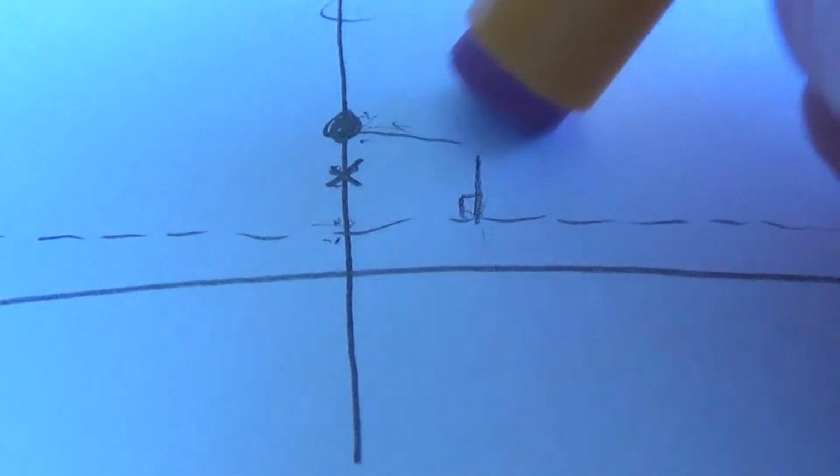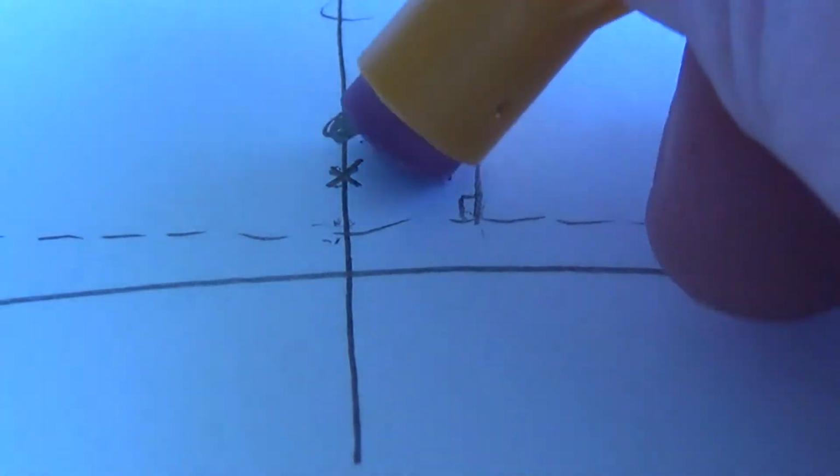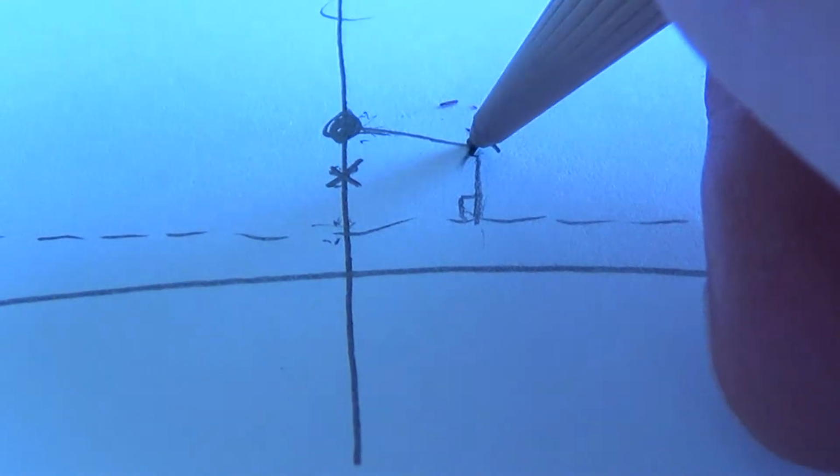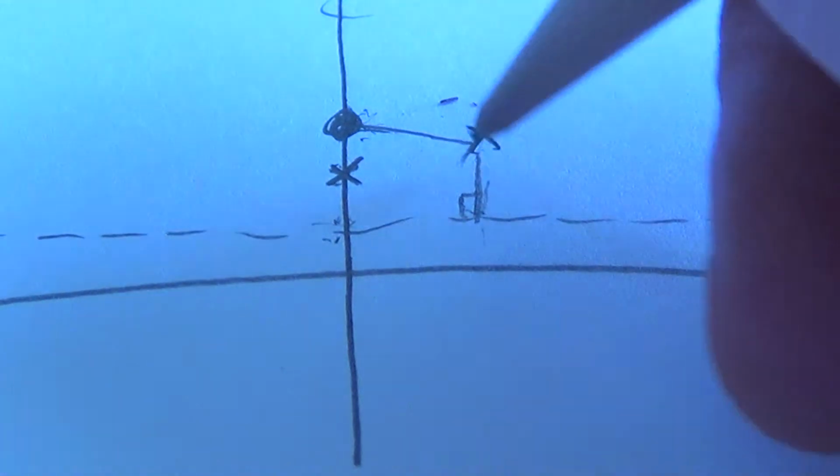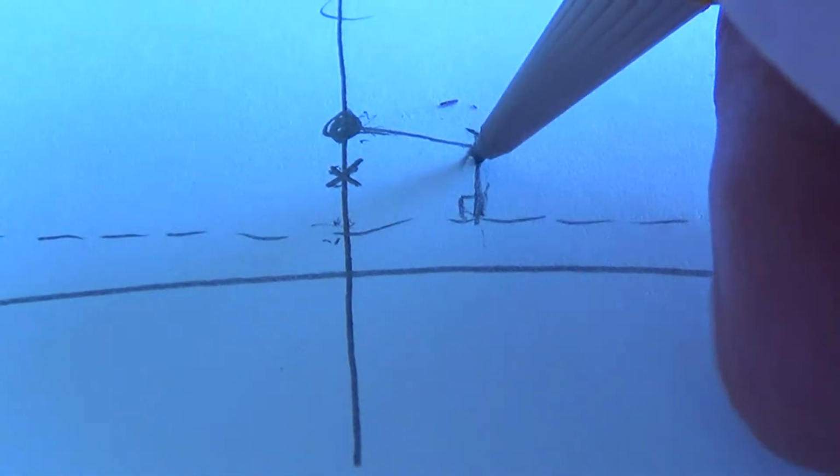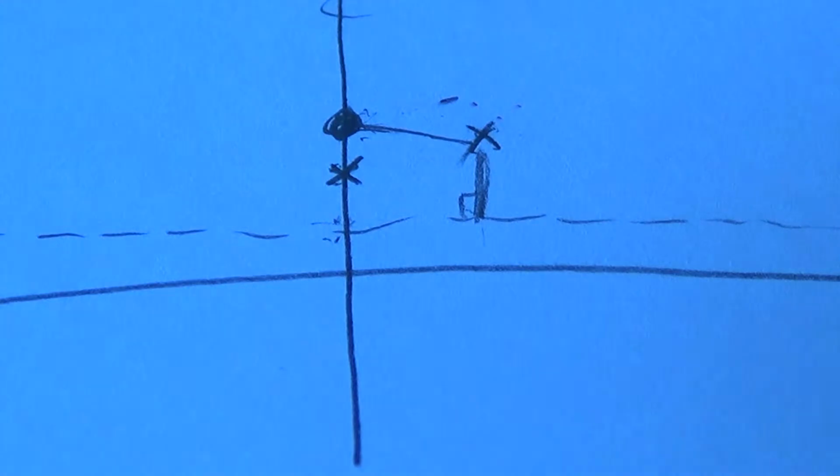So maybe if I put that little X up higher, we will have something that looks more equidistant. Somewhere over here, there's a point that's the same distance from this point to the X as it is to the line here.